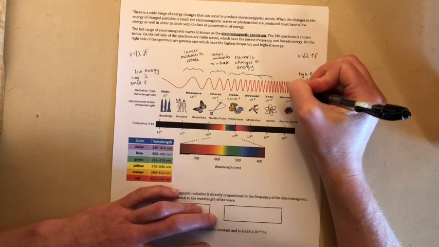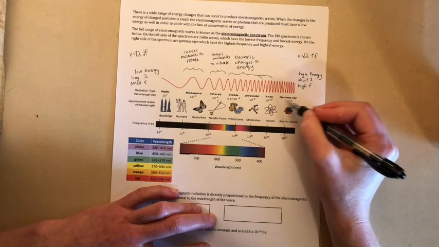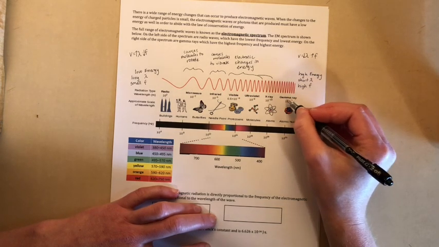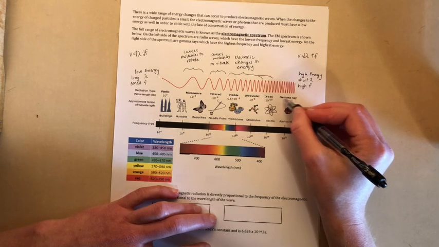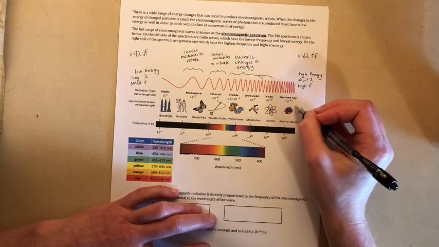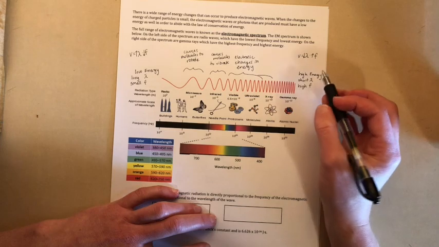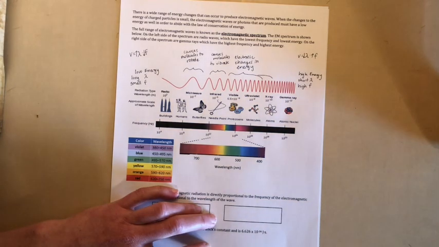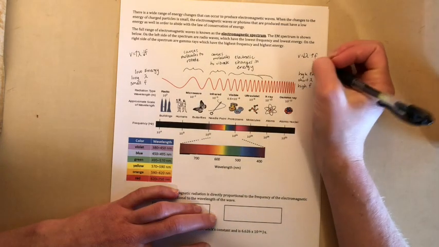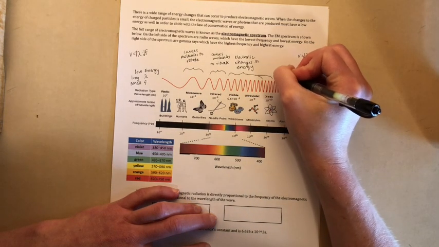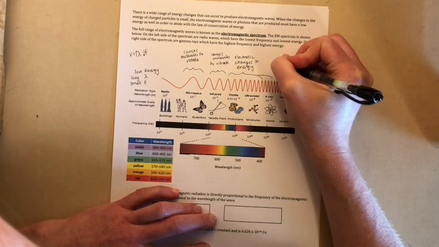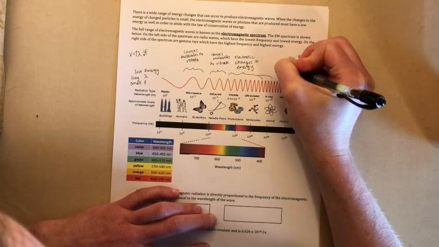And then the nuclear range is really the gamma rays. You might remember gamma rays from your chemistry class when you studied nuclear chemistry, that gamma rays are often emitted when a nucleus undergoes some type of either beta or alpha decay. And so these are associated with nuclear energy changes.